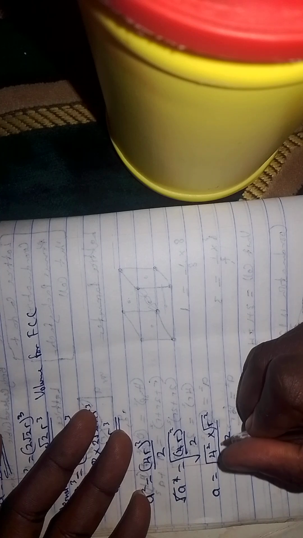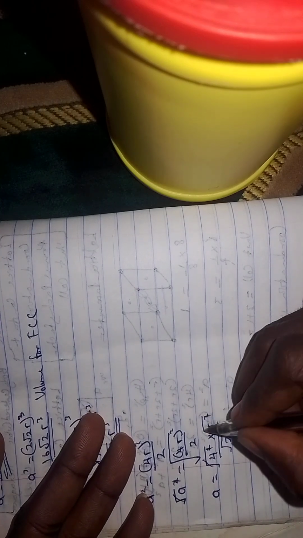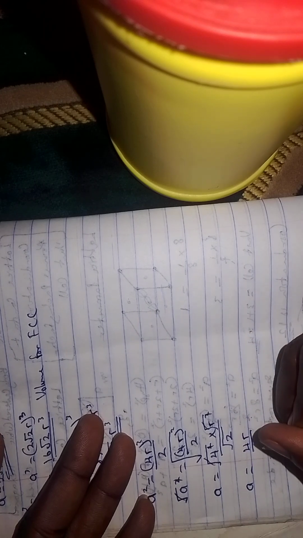Then each one has its own square root. It will now be, this one will cancel this one. It will now remain a equal to 4r over square root 2.